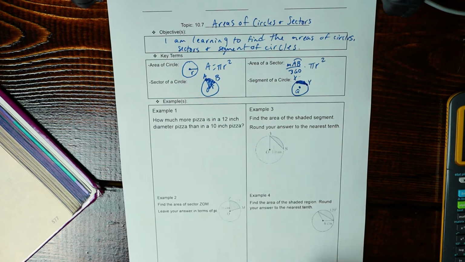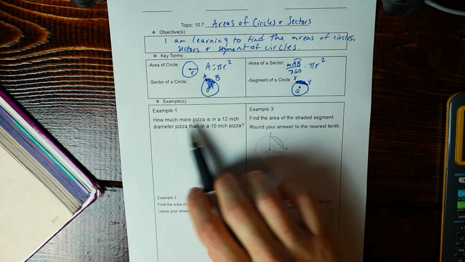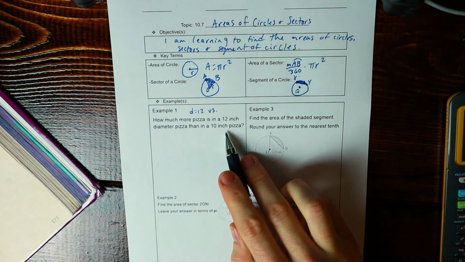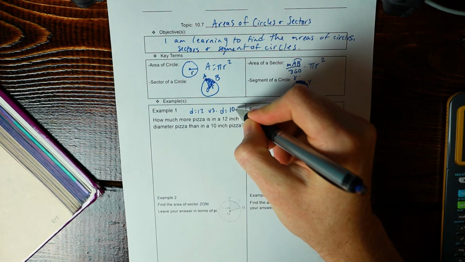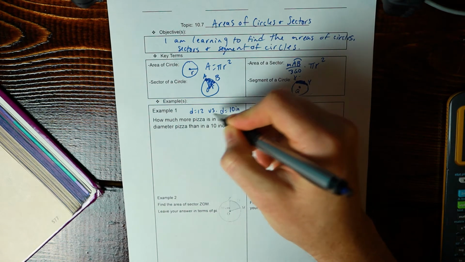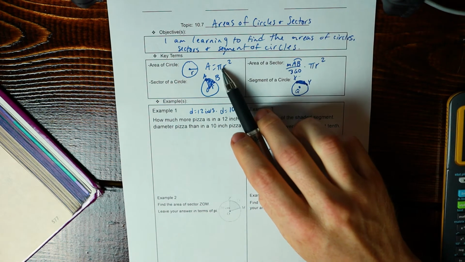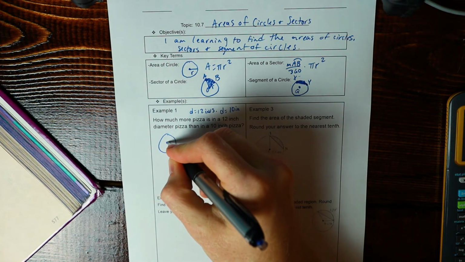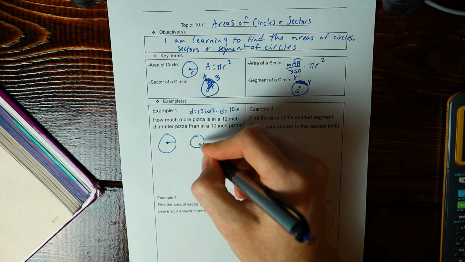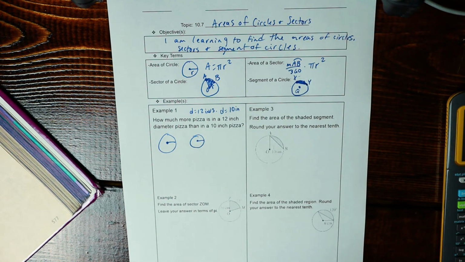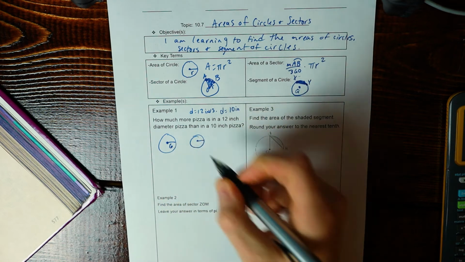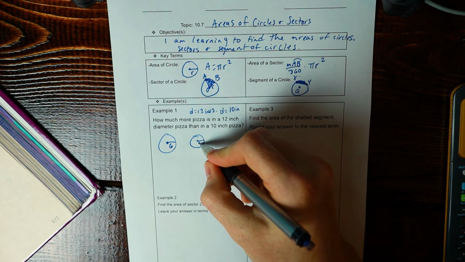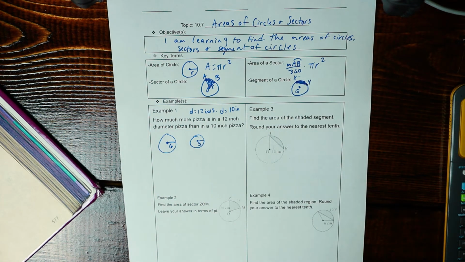Now, for example 1, it says, how much more pizza is a 12-inch diameter, that's D equals 12, versus a 10-inch pizza? Now, something to keep in mind here, we need the radius if we're going to work with area. This basically says, in this picture, we got a big pizza and a slightly smaller pizza. One has a diameter of 12 or radius of 6. I got that by cutting 12 in half. One has a diameter of 10 or a radius of 5 if we cut that in half.